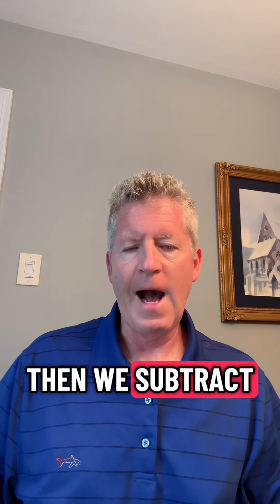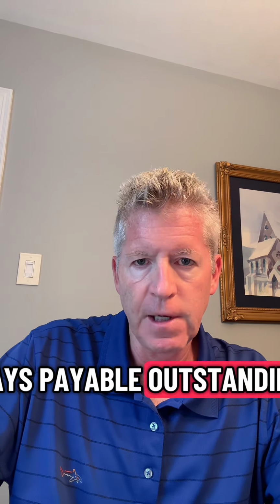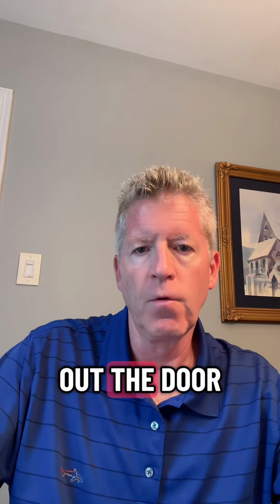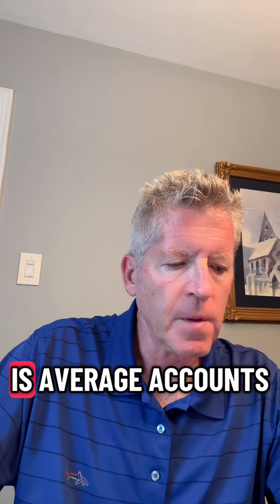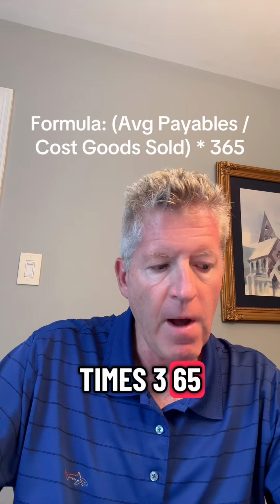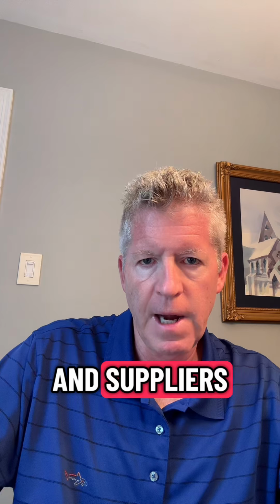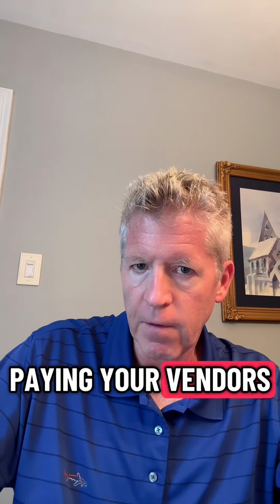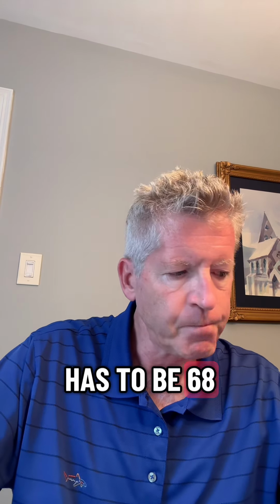Then we subtract the last number, which is average days payable outstanding, because this is about money going out the door. The first two were about money coming in the door. So the formula is average accounts payable divided by cost of sales times 365. How long does it take on average for you to pay your vendors and suppliers? So this is money going out the door. So that number happens to be 68.